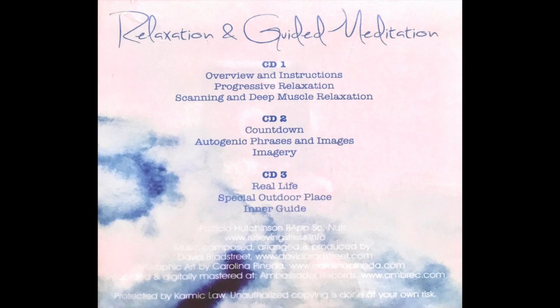The fourth technique involves using autogenic phrases and images. Autogenic means self-regulated. The autogenic relaxation technique builds on the passive receptive attitude you will learn in deep muscle relaxation training. It utilizes the power of the trained mind to influence the body in a healthy way. It's thought to help balance the body's internal self-regulating systems, such as the heart rate, blood circulation, and breathing.